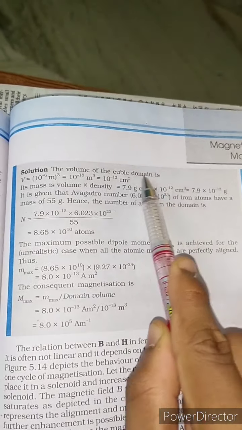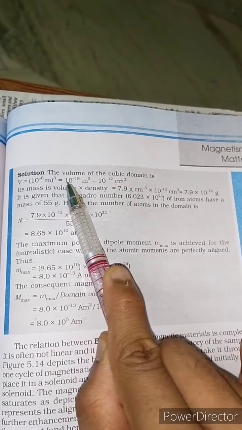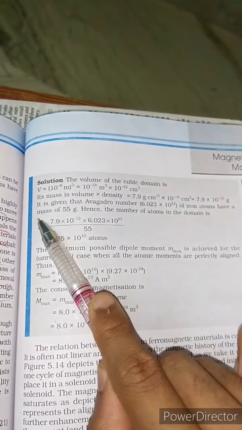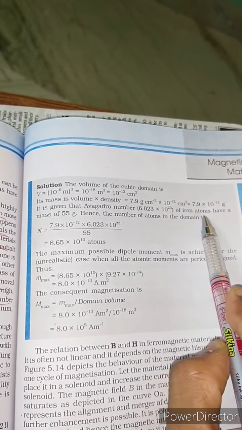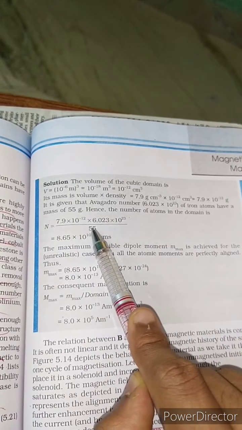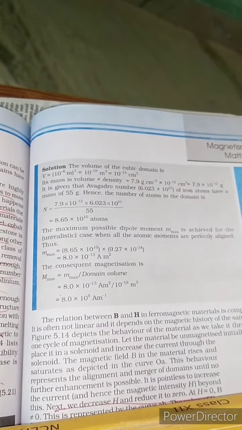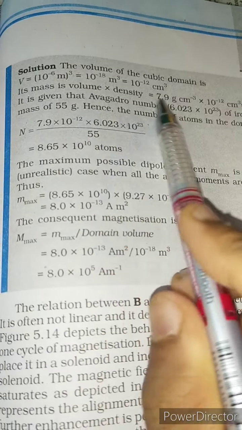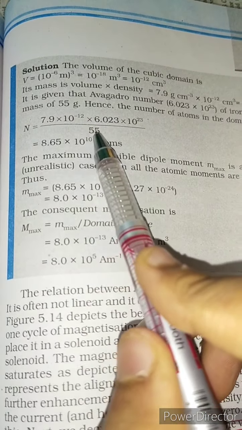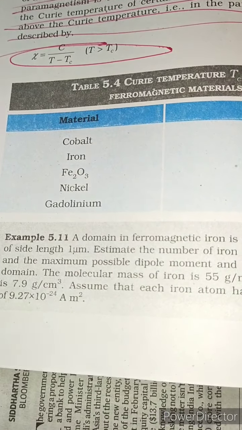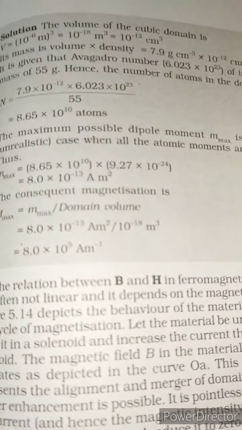Okay, now the solution. The volume of the cube domain is V equal to this. You find its mass is volume into density. It's given that Avogadro number of iron atoms have a mass of 55 gram. Hence the number of atoms in the domain is N equal to, you need to use the formula of N. Just see the values which are given. Here N is this, this is the value of mass, volume and density, and this Avogadro number, and this is the molecular mass. Obviously you can see the molecular mass of iron is given in the question.